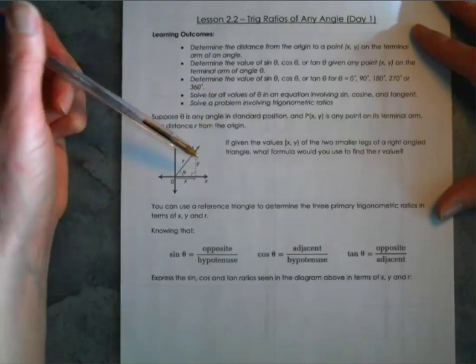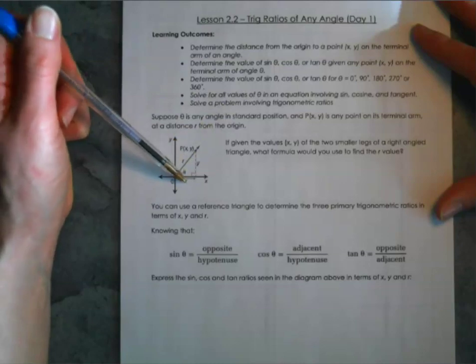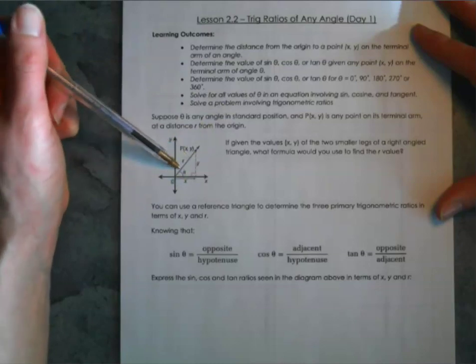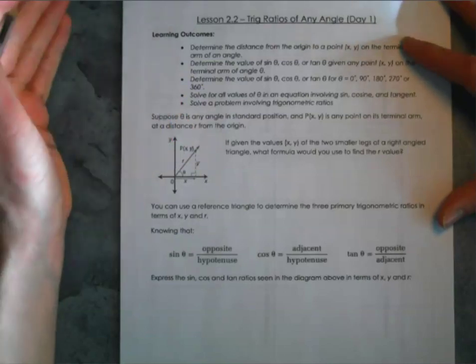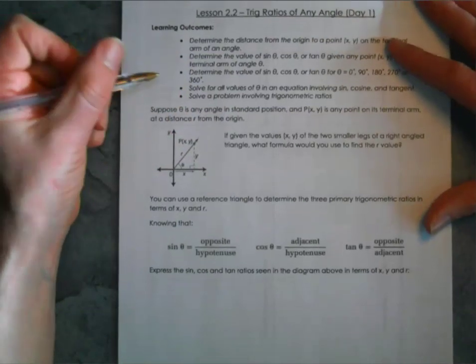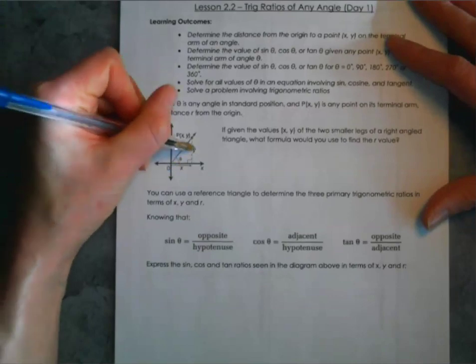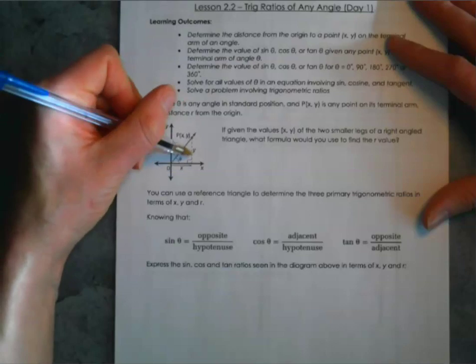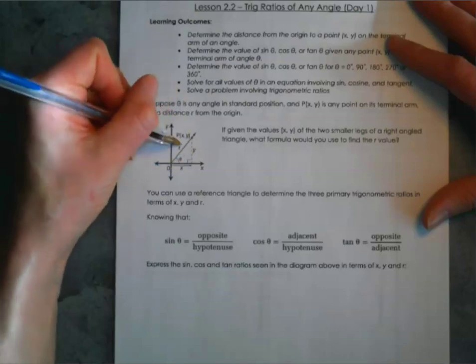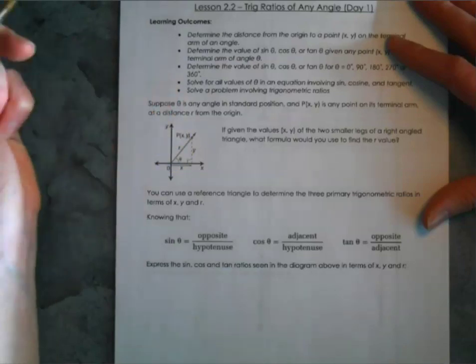Well, if we have a right triangle and we know two sides of it, we can solve for the hypotenuse using Pythagoras. Normally we use a, b, and c as our variables, but this time let's put in the values we see here. So a and b could be x and y, and c, the hypotenuse, is going to be r because it's across from the 90-degree angle.